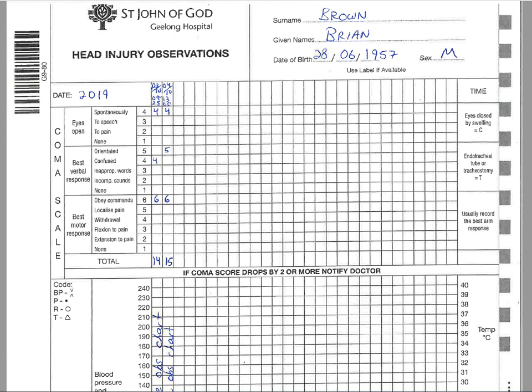So what we do for the date of the 3rd is we tally up our totals. So here we had 4 plus 4 is 8, plus 6 gives us a total of 14. So the patient was 14 out of a score of 15. So that indicates that there's a little something not quite right neurologically with them. The next day, however, they were 15 out of 15. When tallying the score, most people should be 15 out of 15.